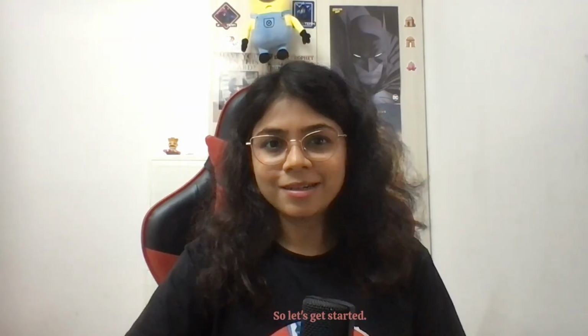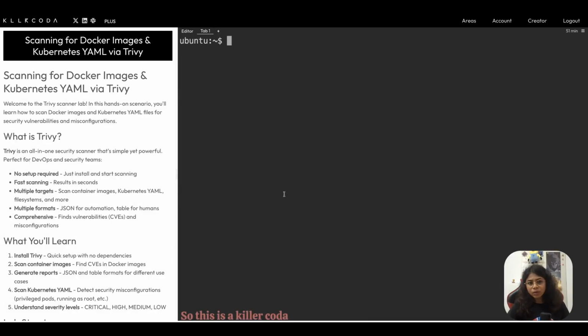So let's get started. This is a Killercoda lab that we have created for Trivy. Today I will discuss the installation of Trivy. We'll scan the container images and also the Kubernetes YAML file with Trivy. And also we'll see how to generate reports in different formats. I will add this Killercoda lab link in the description as well.